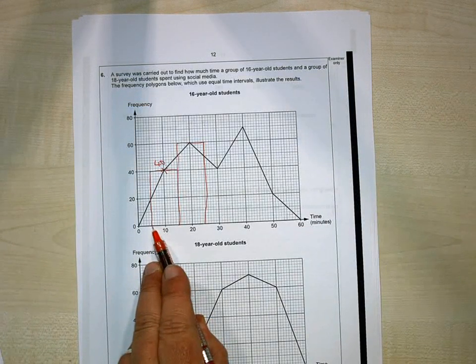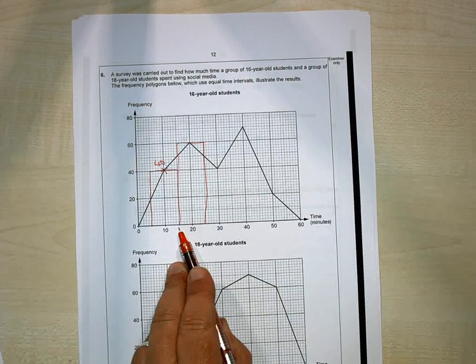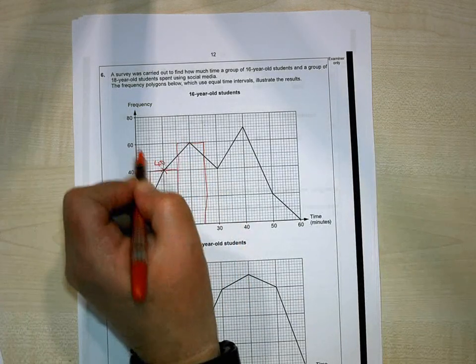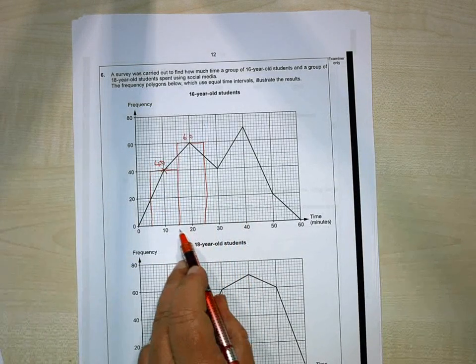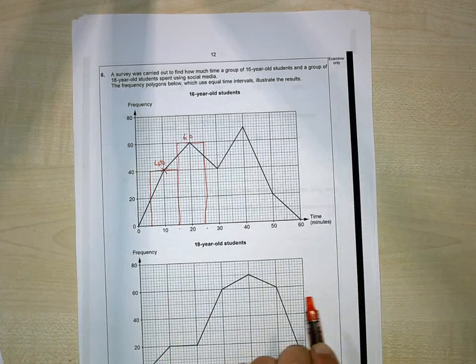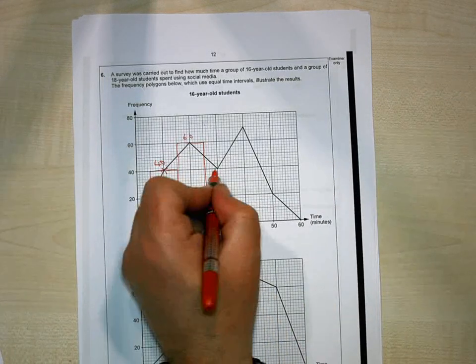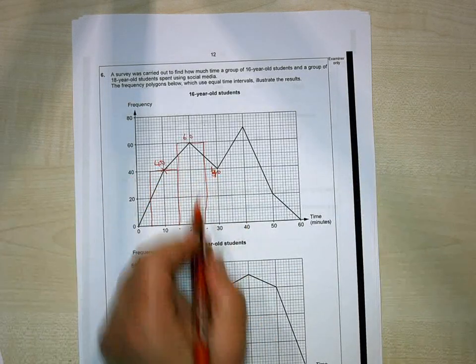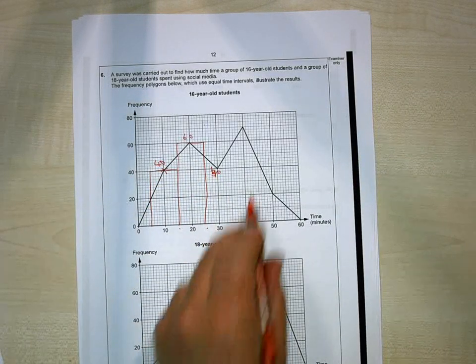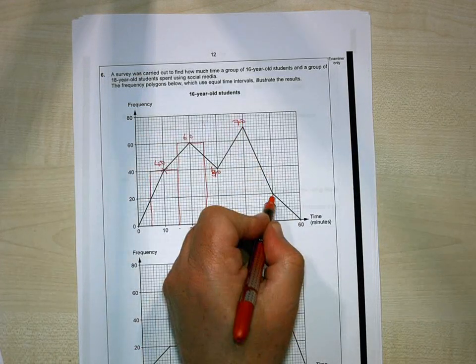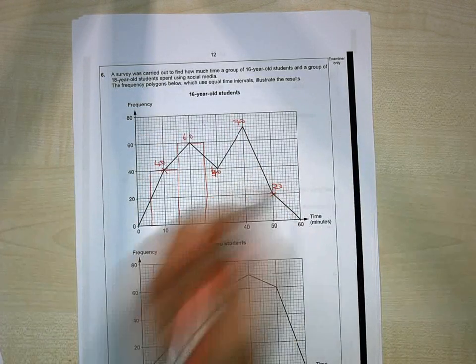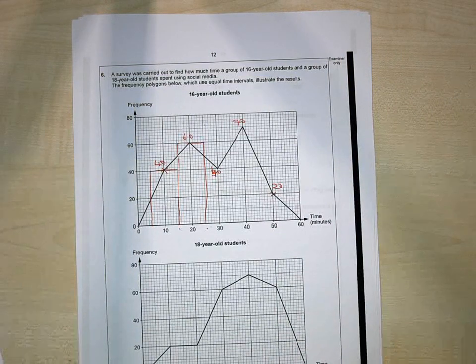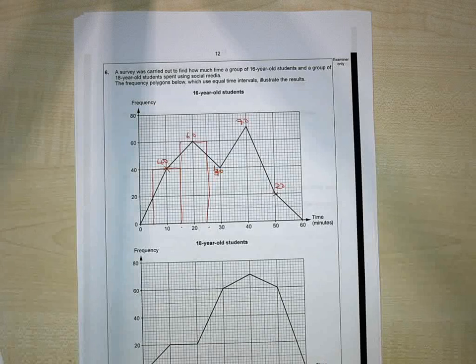So that is actually saying that 40 students were on social media for between 5 and 15 minutes. It's telling you 60 students were on social media for between 15 and 25. 40 students were between 25 and 35. Then we have 70 students there, and here we've got 20 students.